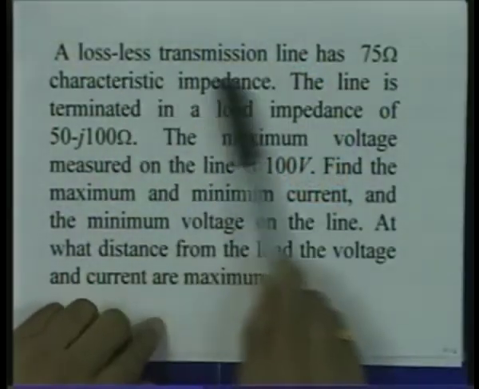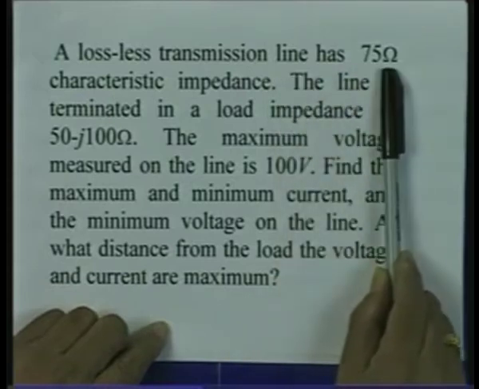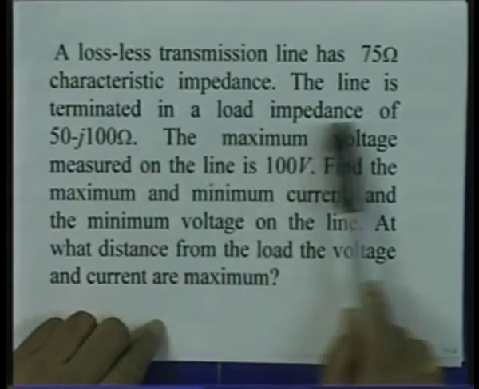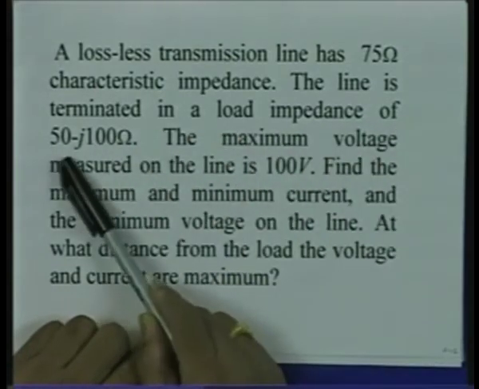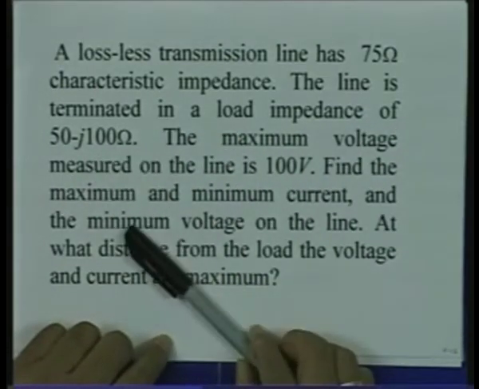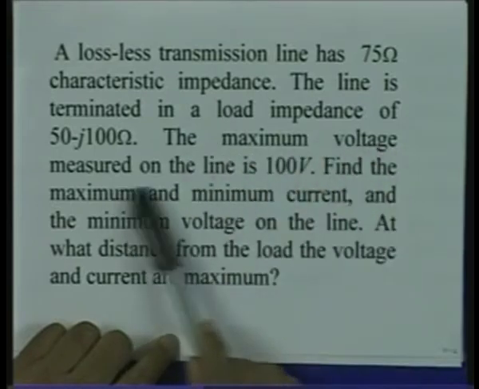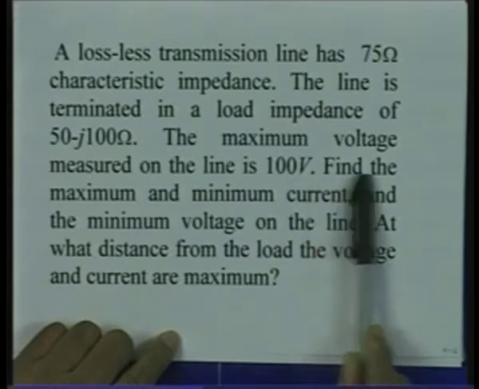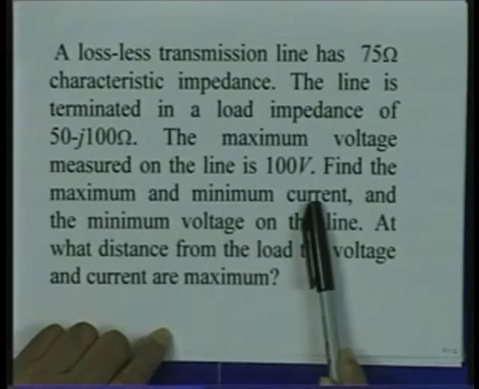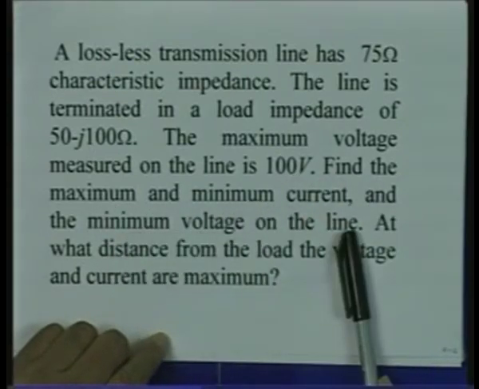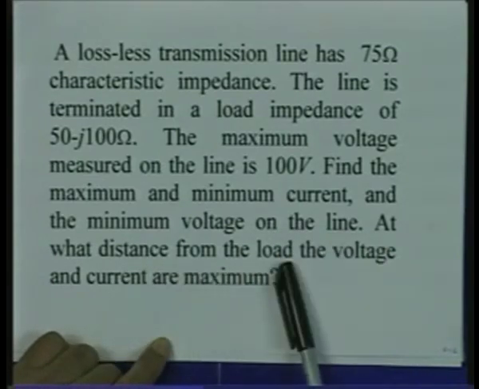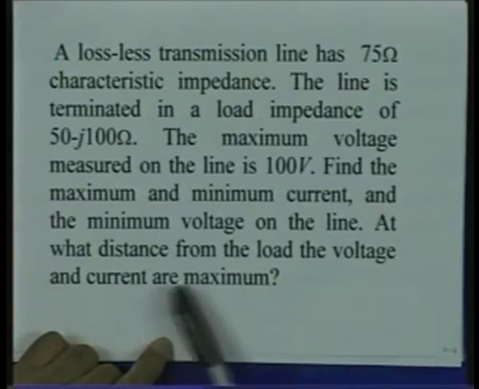Let us consider this problem here. A lossless transmission line has 75 ohms characteristic impedance. The line is terminated in a load impedance of 50 minus j100 ohms. The maximum voltage measured on the line is 100 volts. We have to find the maximum and minimum current and the minimum voltage on the line. Also, we have to find out at what distance from the load the voltage and current are maximum.